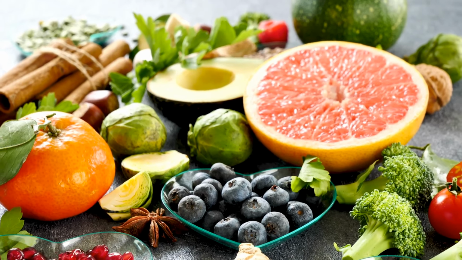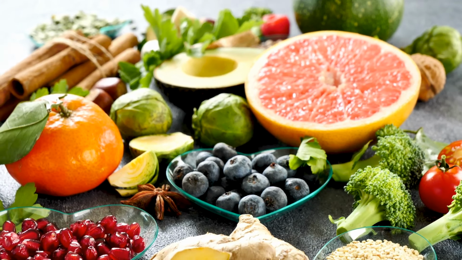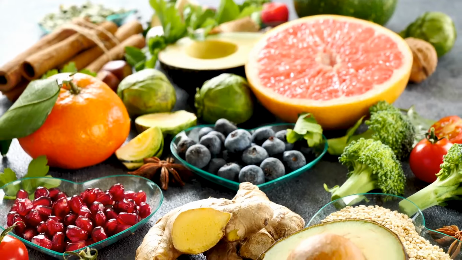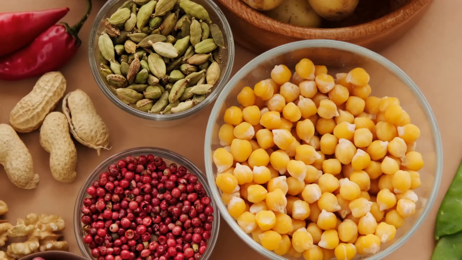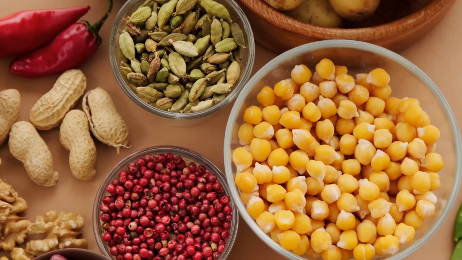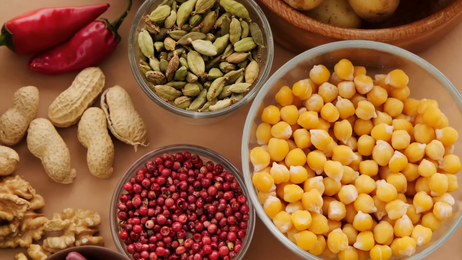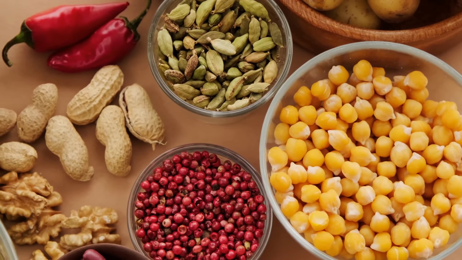What are essential nutrients? Essential nutrients are compounds the body can't make or can't make in sufficient quantity. These nutrients must be obtained through the diet. There are 6 essential nutrients: carbohydrates, proteins, fats, vitamins, minerals, and water.